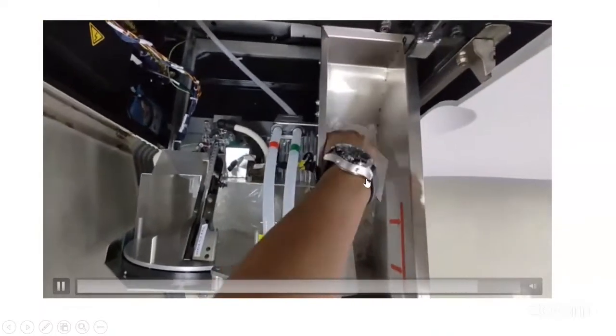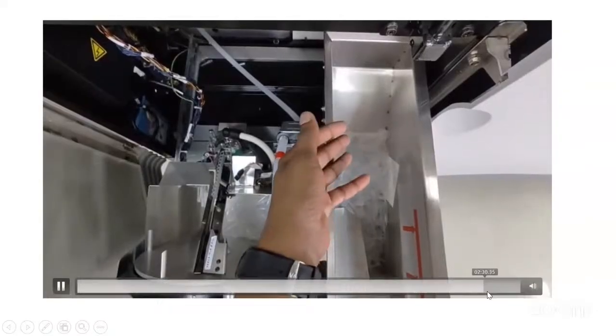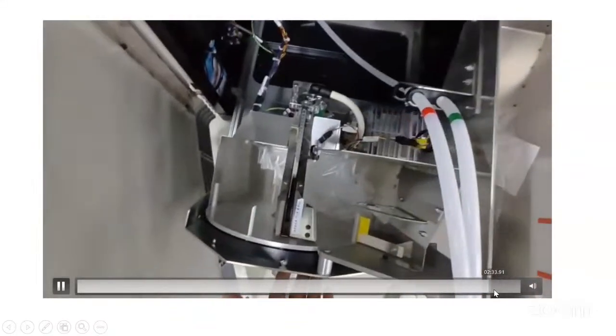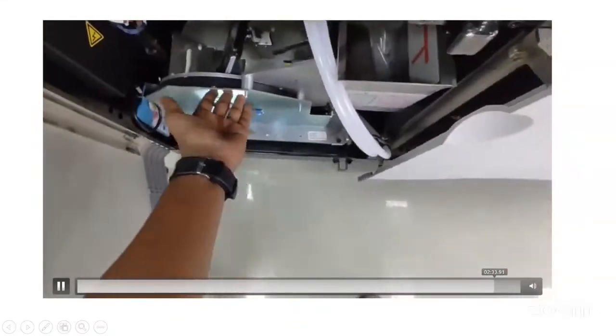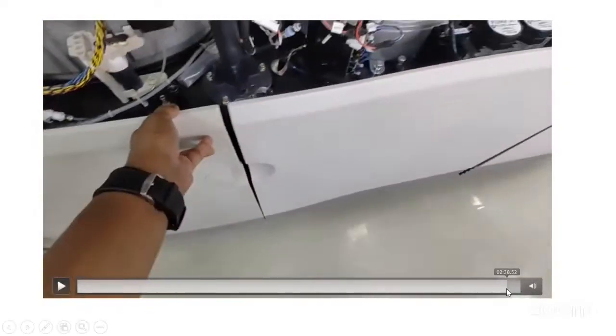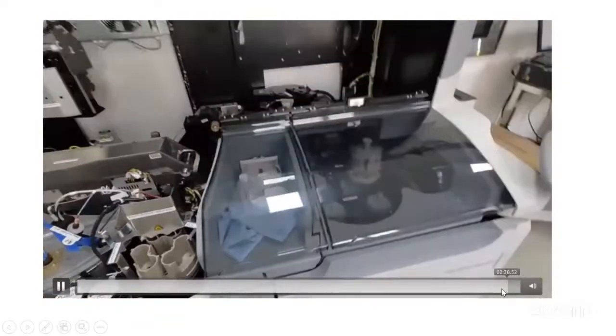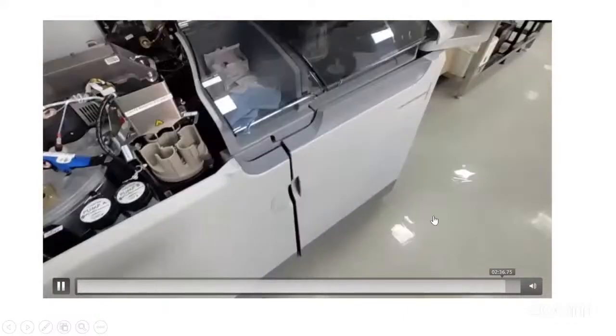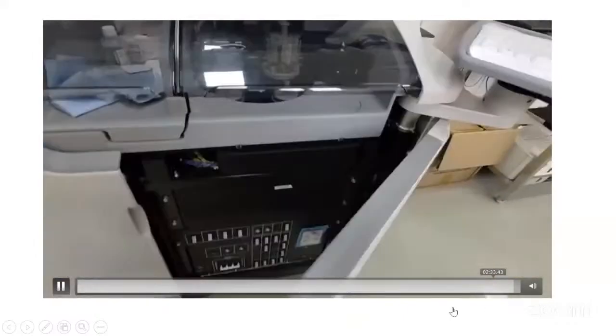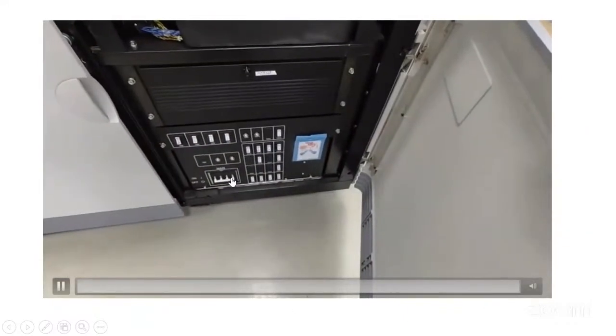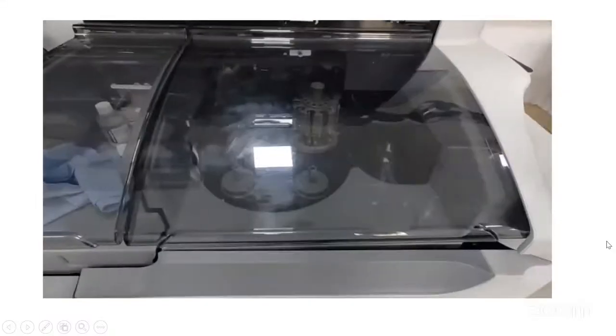This is the dispenser for all those pipette tips, the receptacles. This is everything. We put it here. From there, it will take by itself. And there is one processor over here, this is the main control unit. Everything is controlled by this.